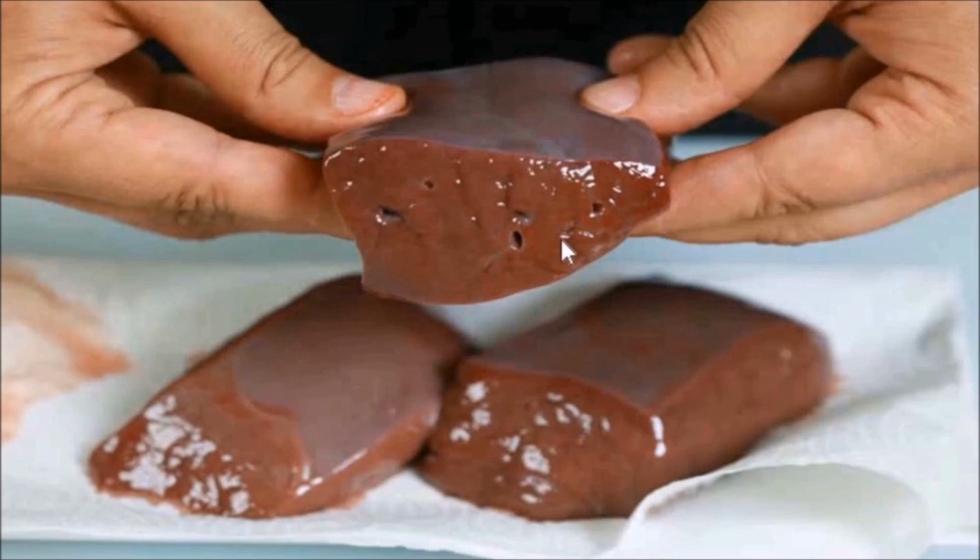We cannot see it with the naked eye, but under the microscope we find that the cut section of the liver is made up of liver lobules, or the building blocks of the liver are liver lobules.